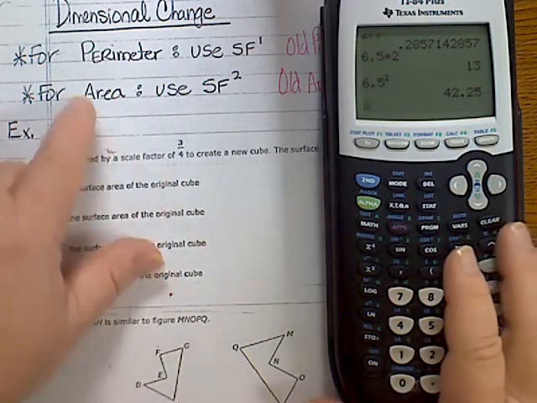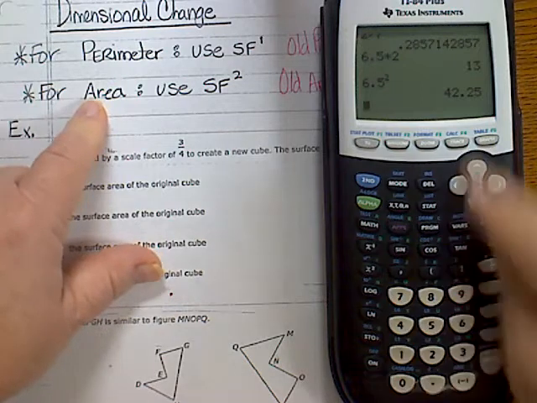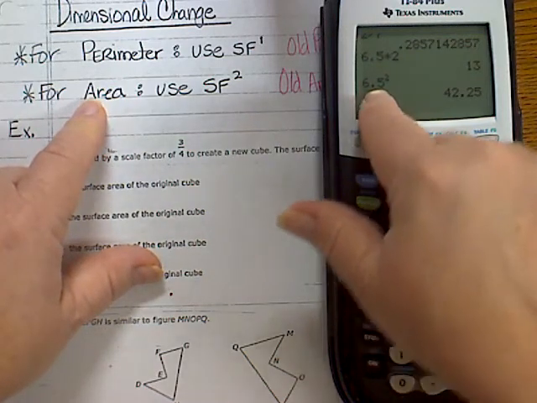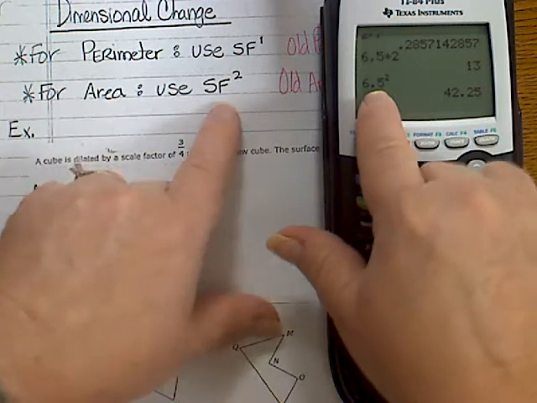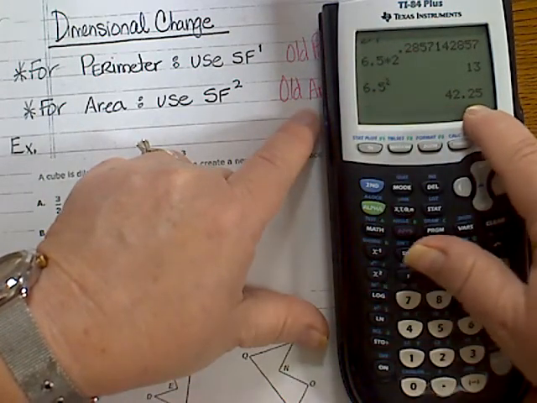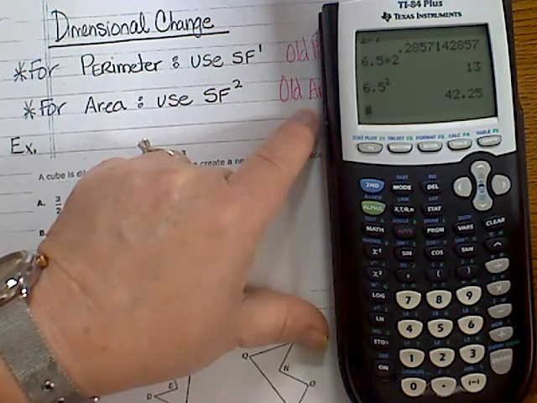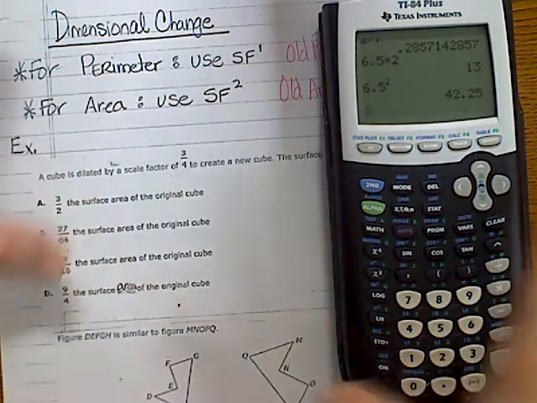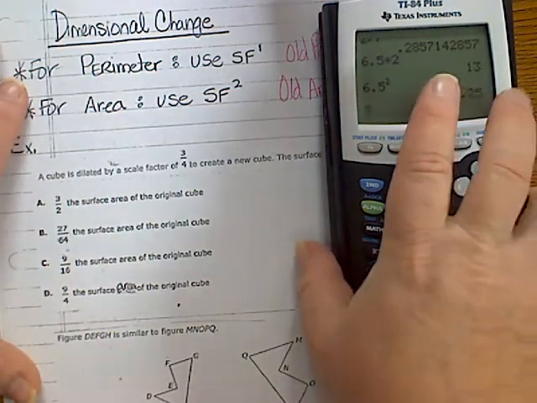So if I had an original area and I had a scale factor of 6.5 squared, it means that my new area would be 42.25 times larger, okay? So just trying to clear that mess up.